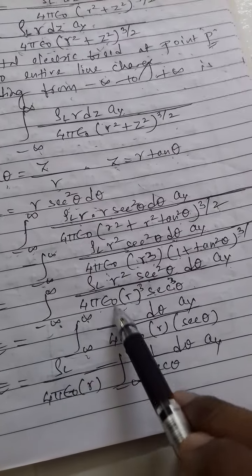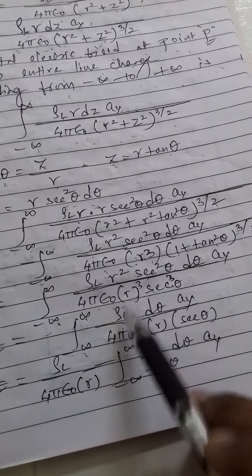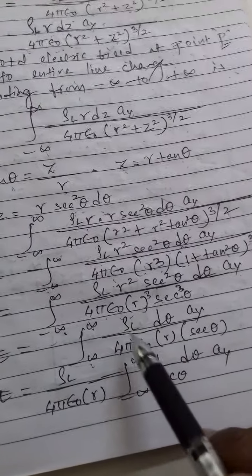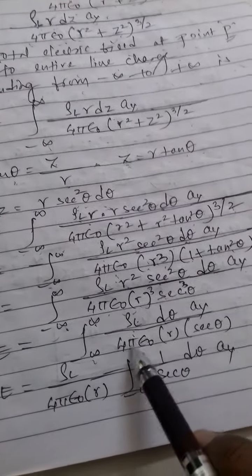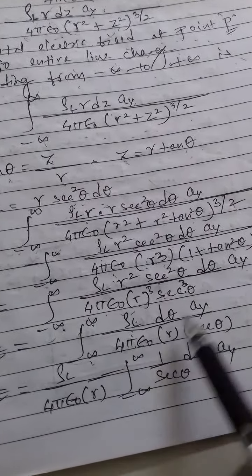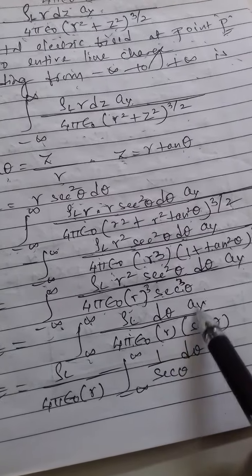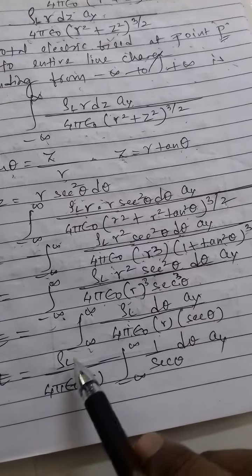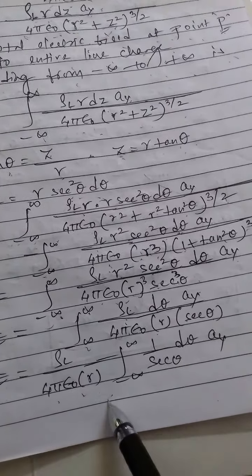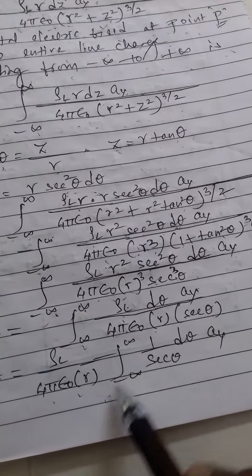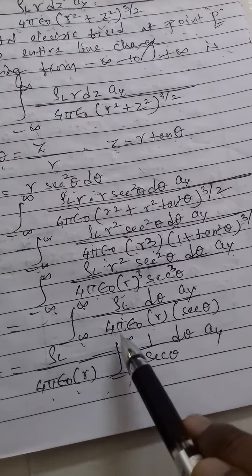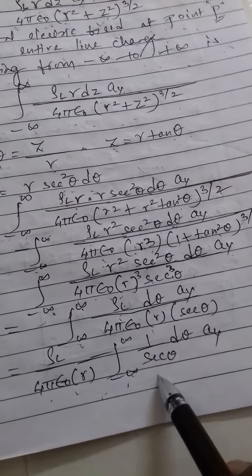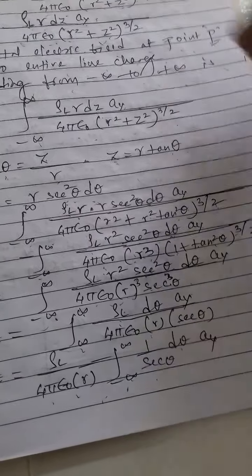If we simplify this equation it becomes d theta upon r sec theta. So the electric field intensity is rho L upon 4 pi epsilon naught r, integral from minus infinity to plus infinity of 1 upon sec theta d theta ay.